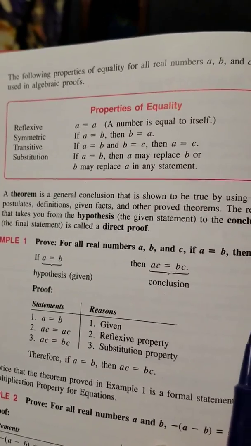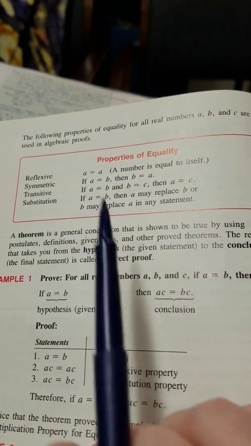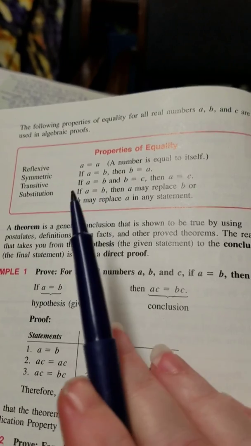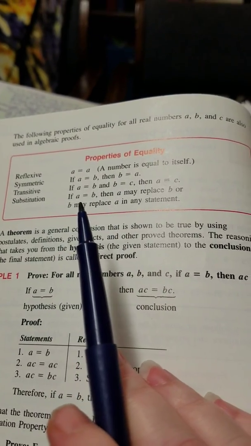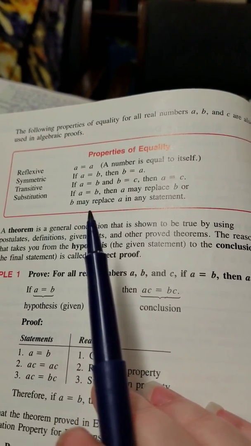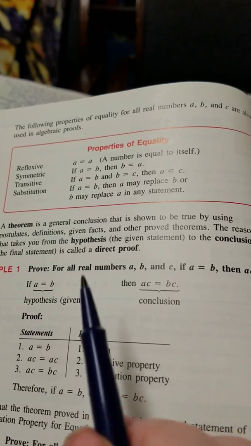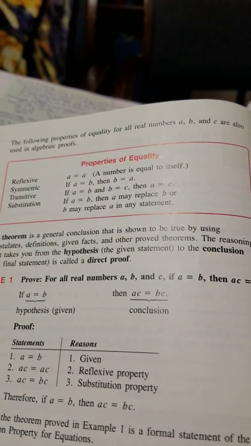The reflexive property, which says what it starts out as is what it ends up as. In other words, it equals itself. Symmetric property, if A equals B, then B equals A. Transitive property, A equals B and B equals C, then A equals C. The substitution property, which you use quite a bit, but we don't generally call it that. We could say simplifying, not necessarily substituting.